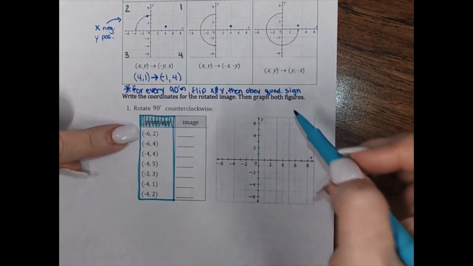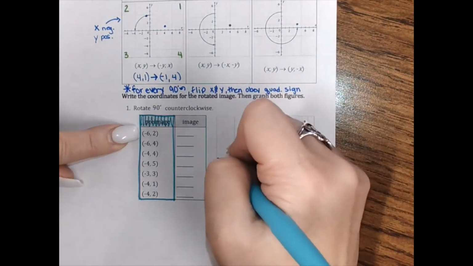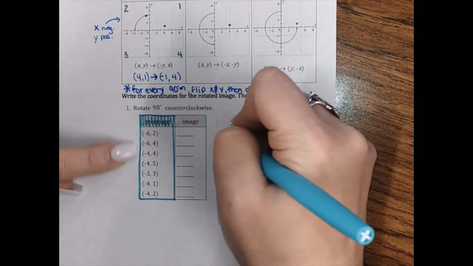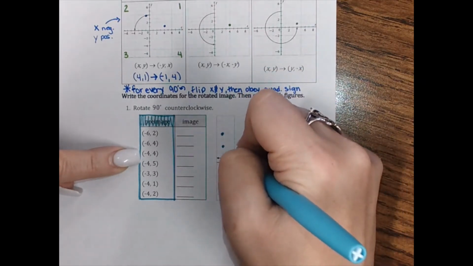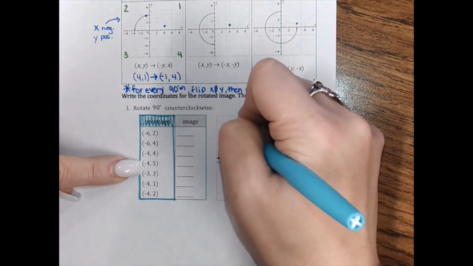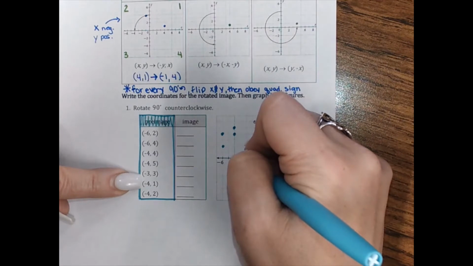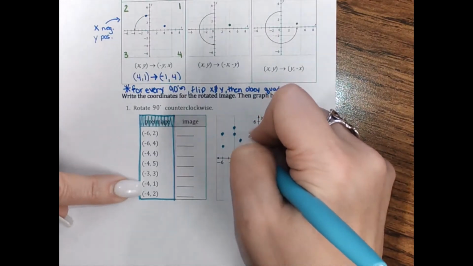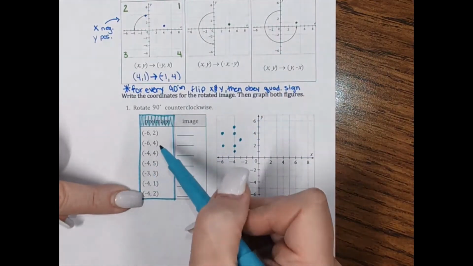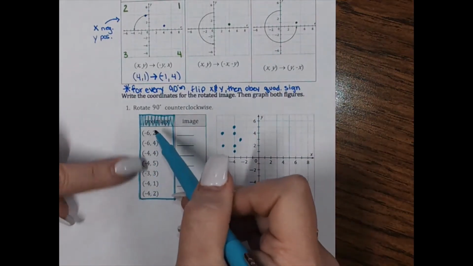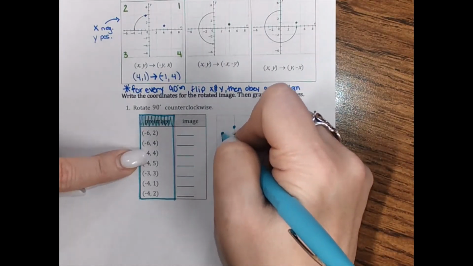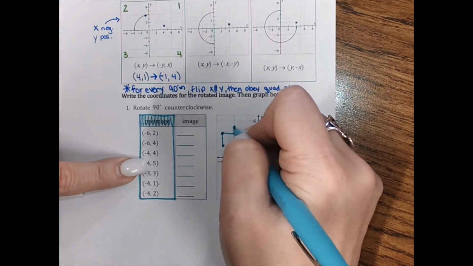We're going to start off and graph all these points: -6, 2; -6, 4; -4, 4; -4, 5; -3, 3; -4, 1; and -4, 2. Then you want to connect those dots in this order. We start with the first dot that we placed, go to the second dot, and then over to the third, and so on.